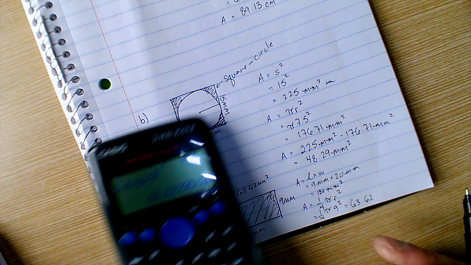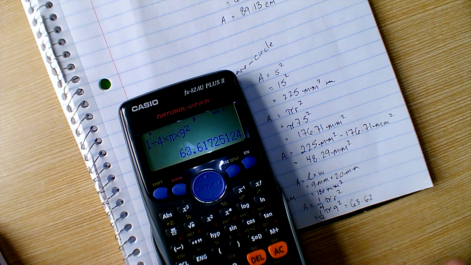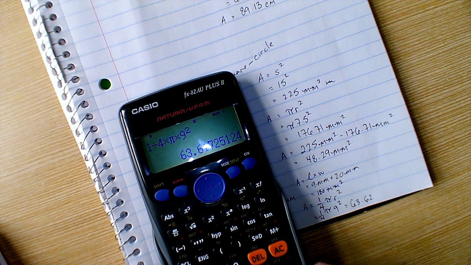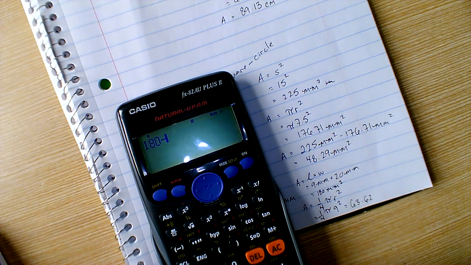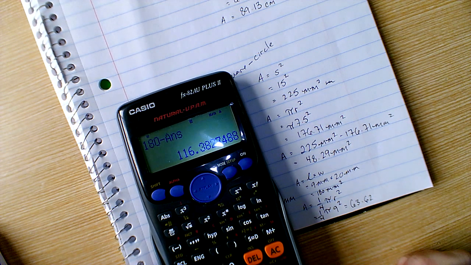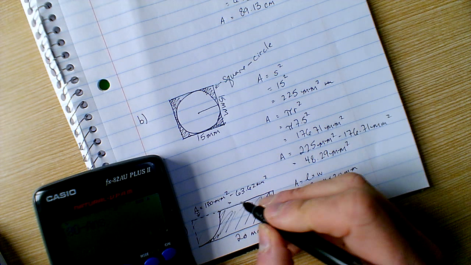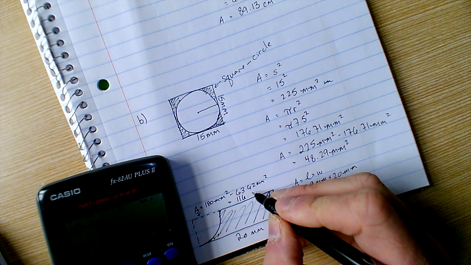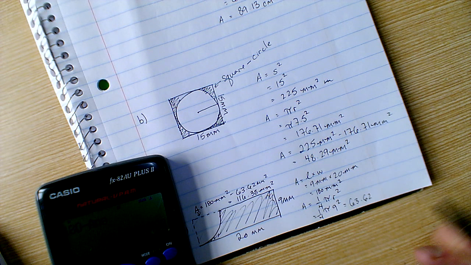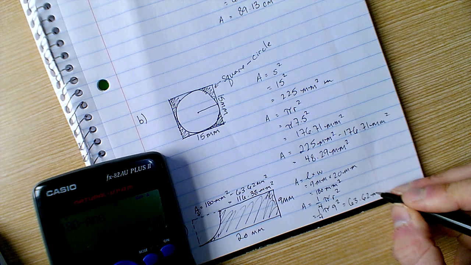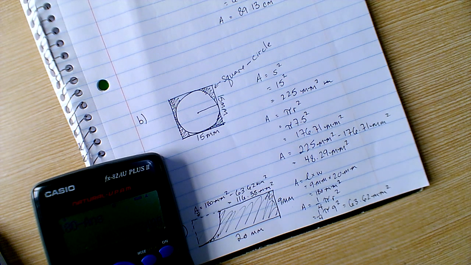To get the most accurate answer on my calculator, I've not pressed clear, I just go 180 minus answer from the previous math, and I get 116.38 millimeters squared. Please make sure to be including your units as you are doing your work, and do not forget them.